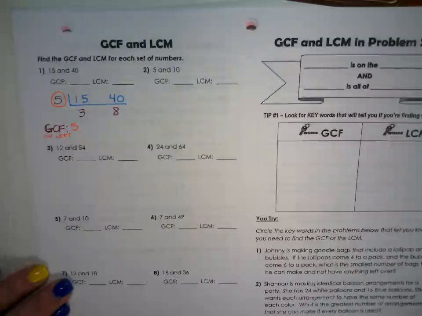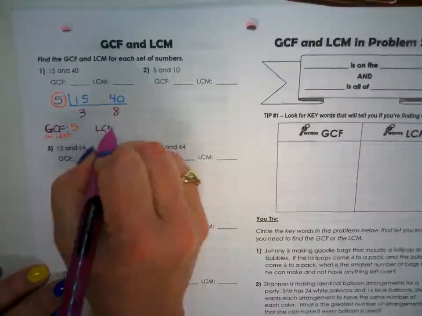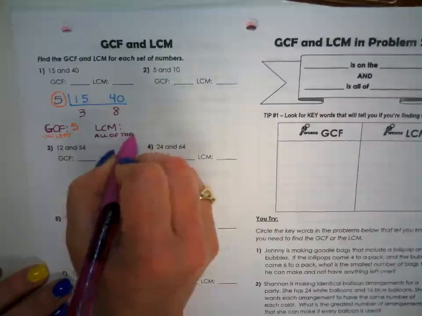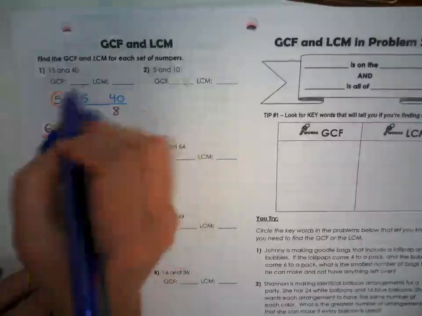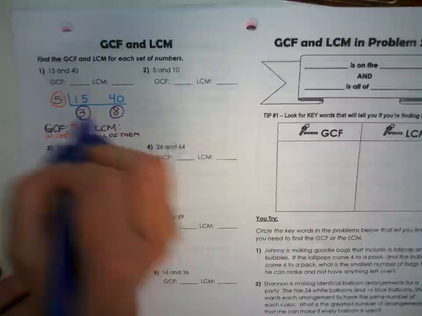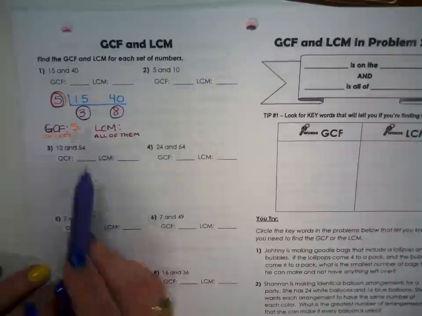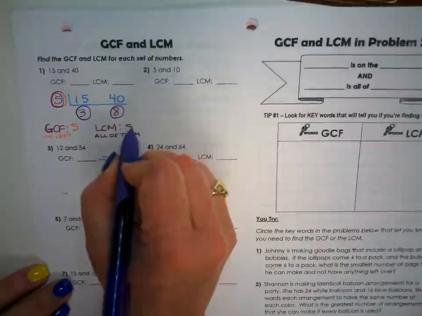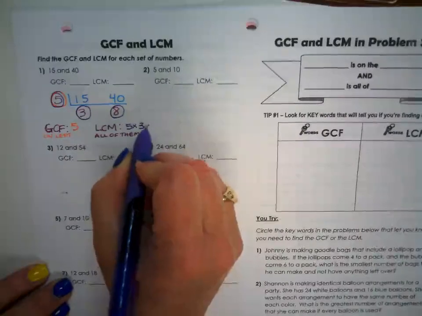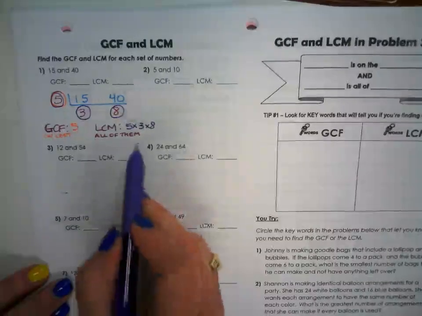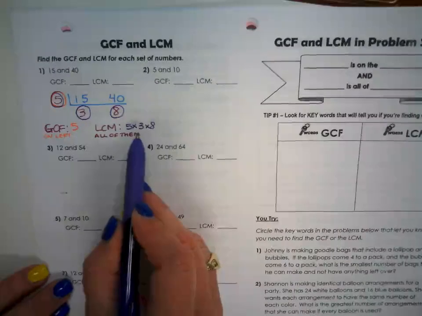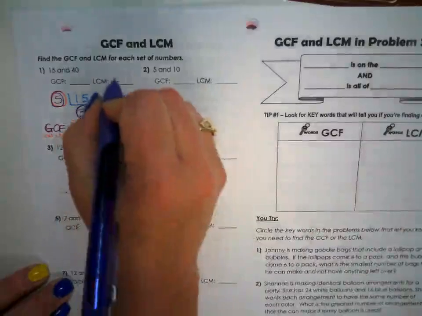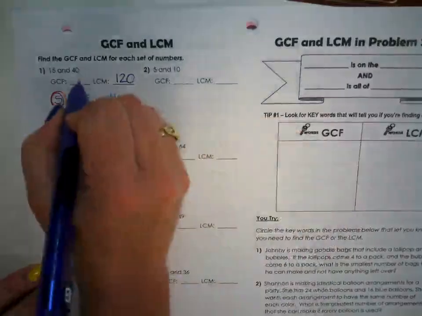Our LCM, we learned, is all of them. What I mean by that is all the factors on the very bottom edge of our sled are going to be multiplied to get our LCM. So in this case, our LCM would be 5 times 3 times 8. 5 times 3 is 15, and 15 times 8 is 120, I do believe. So our LCM is 120 and our GCF is 5.